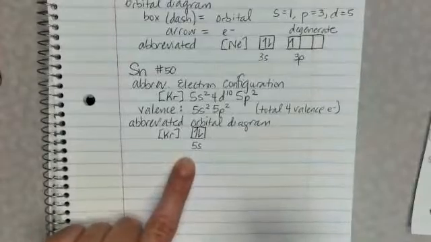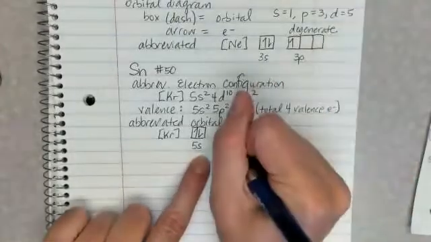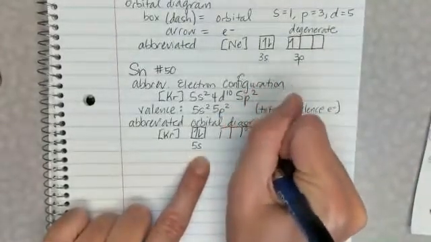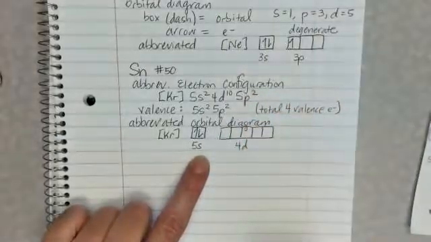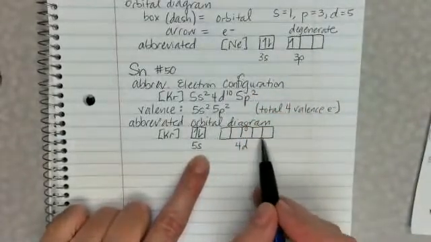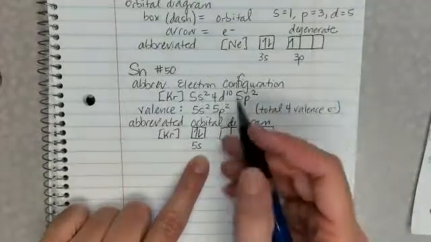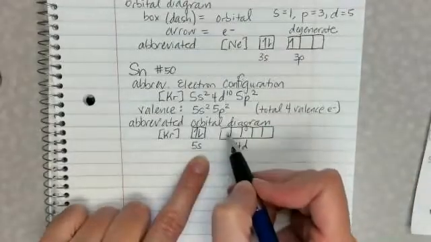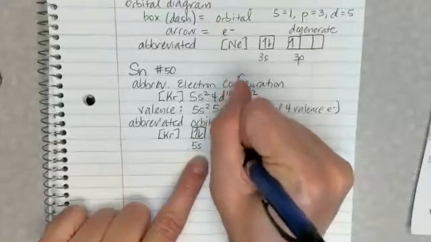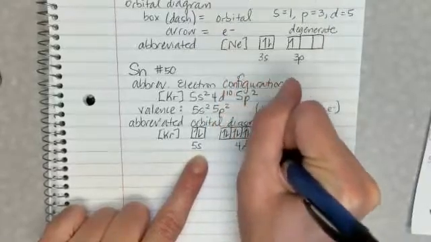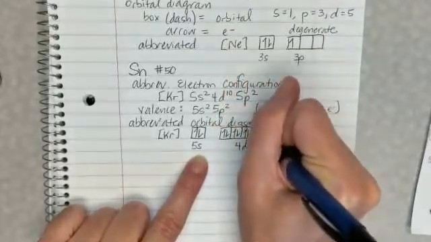So there should be 5 boxes for d. So we're going to have 1, 2, 3, 4, 5. This is my 4d subshell. Each orbital has a max of 2 electrons. And since there's 10 here, 2, 4, 6, 8, 10, there's going to be 2 per box, and they're going to have opposite spins. So 1 up, 1 down in each box.